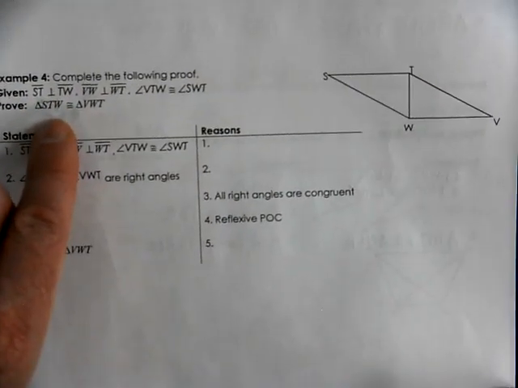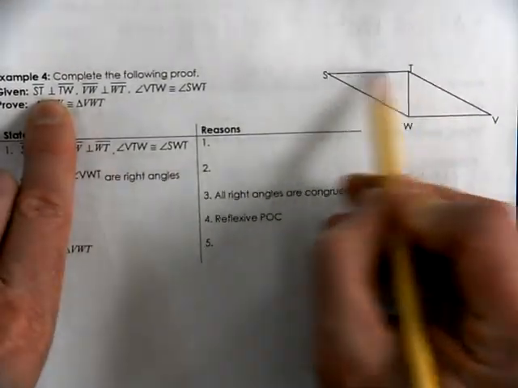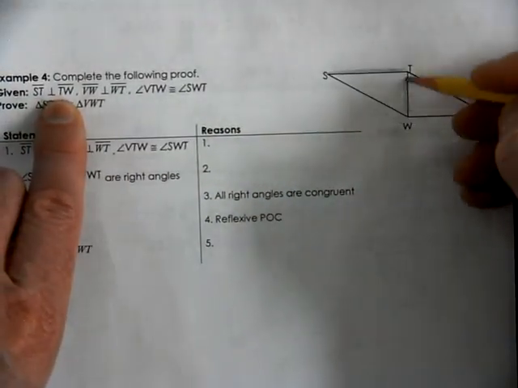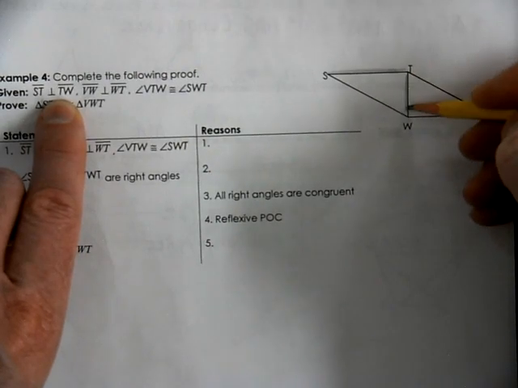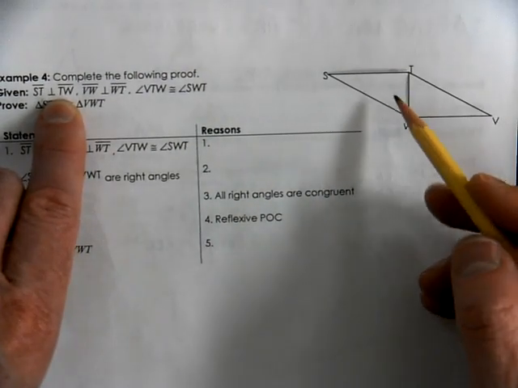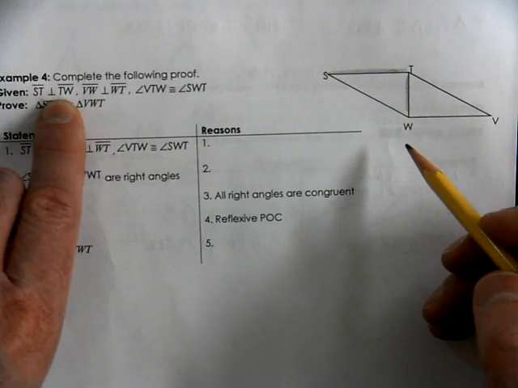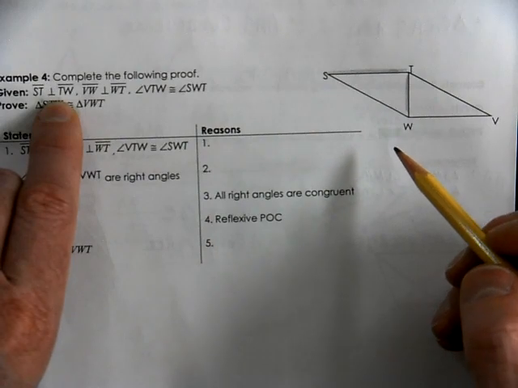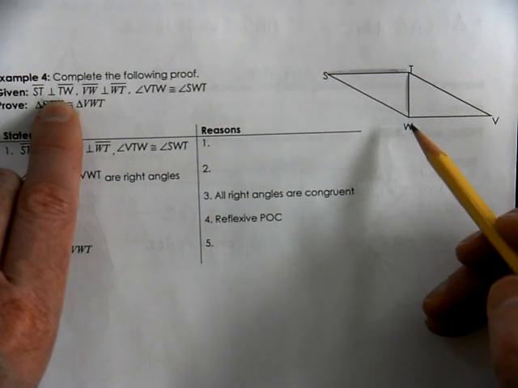So, looking at our information, we know ST is perpendicular to TW. You got to use your eyes. So, what notation do I put on our figure? What does that mean, perpendicular? What notation are we going to use?